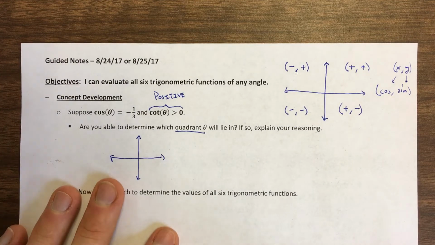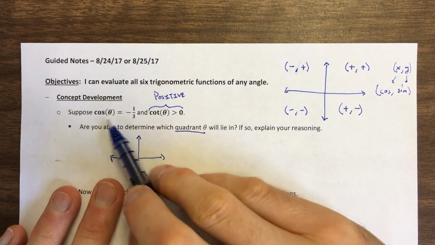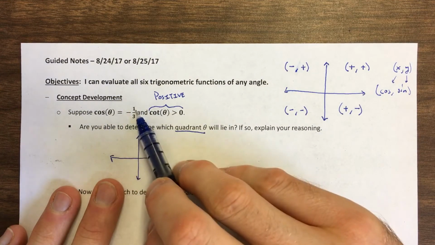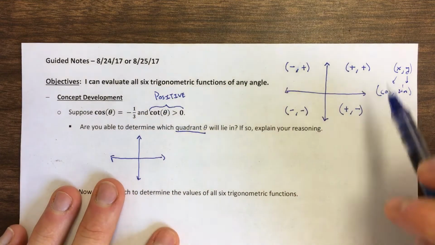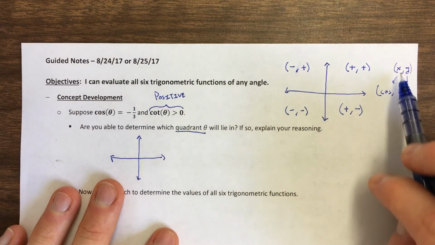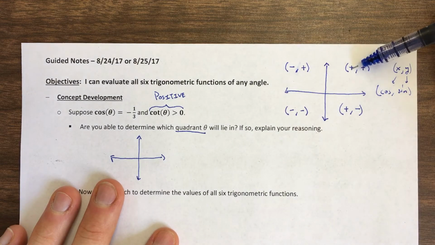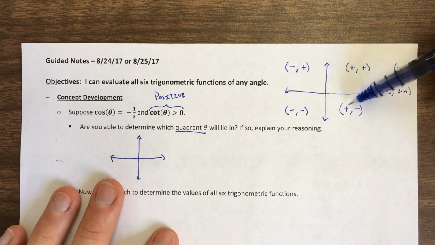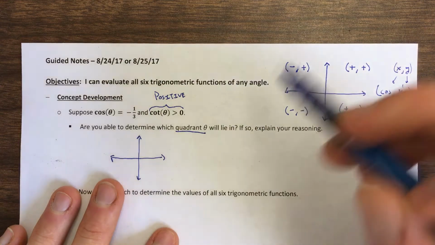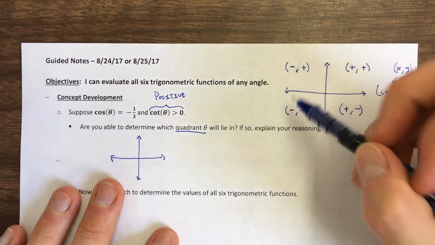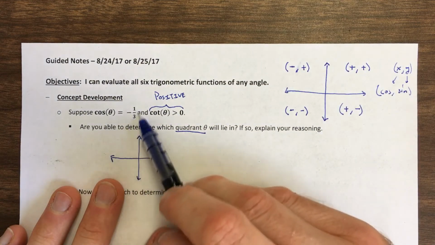So if we look here, cosine has to be -1/3, or it's negative. But if I look at my quadrants, cosine, that's my x value. So cosine's going to be positive here and here in these 2 quadrants. Cosine's going to be negative here and here, which is what we want.